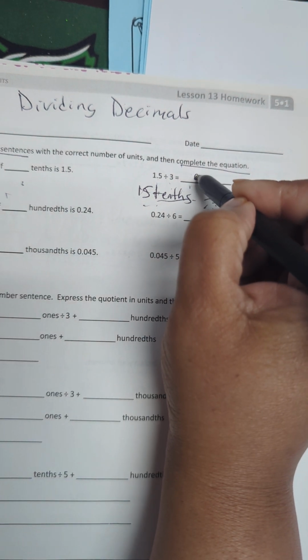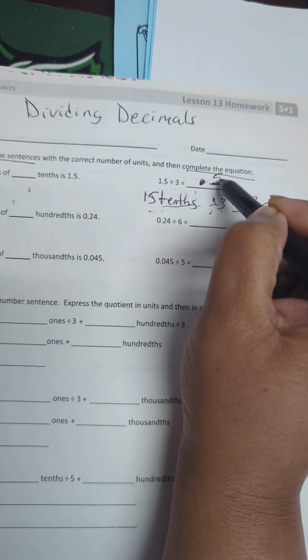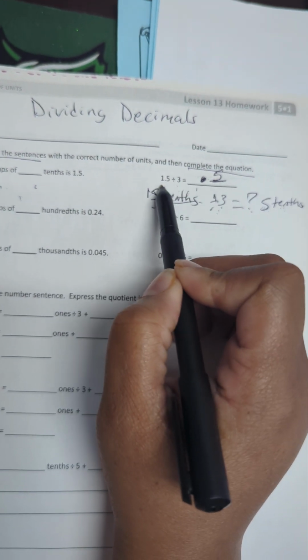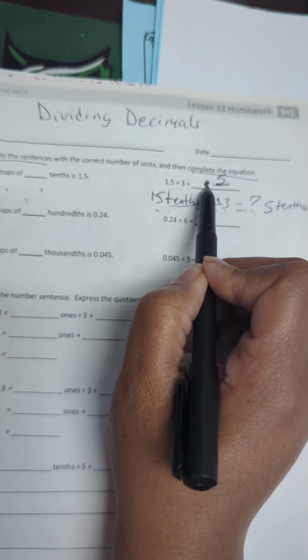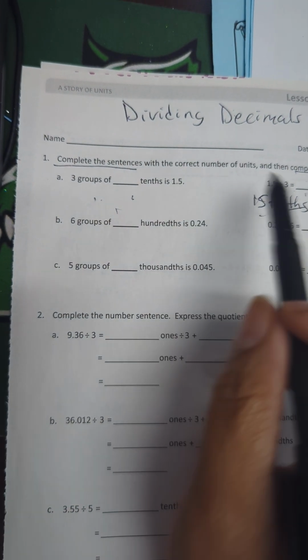So let's draw a place value, decimal. This is the tenths place. The 5 stops in the tenths place. So 5/10 equals decimal 5. 1.5 divided by 3 equals decimal 5. Good job. Now we get to answer the sentence.